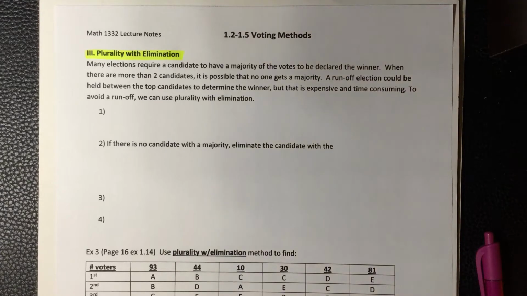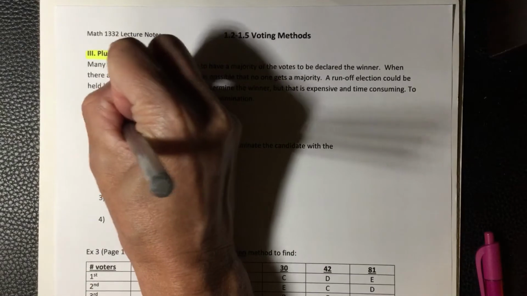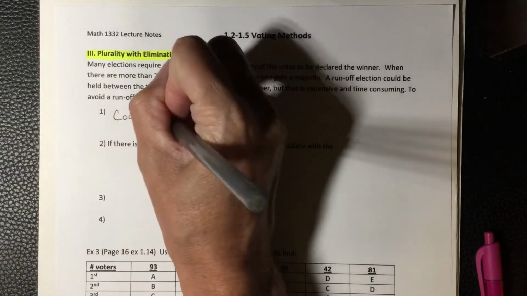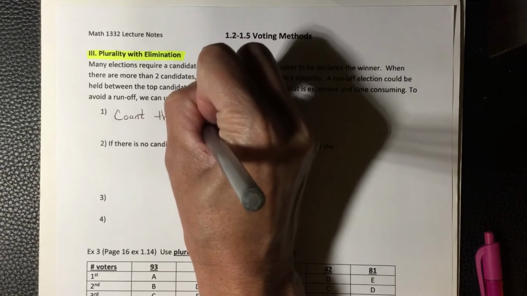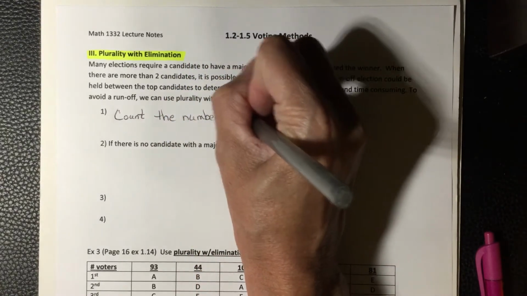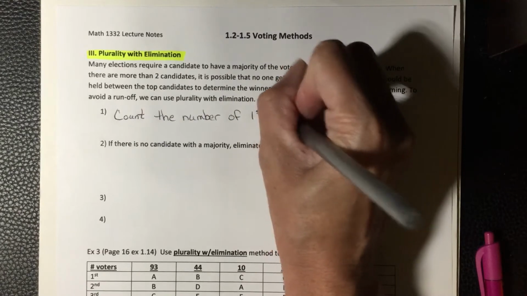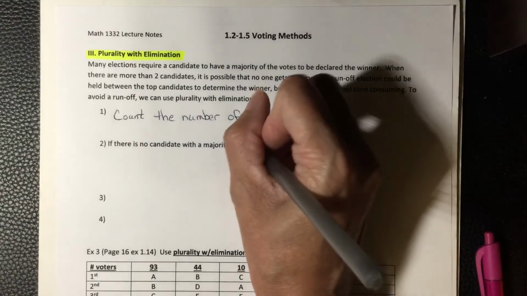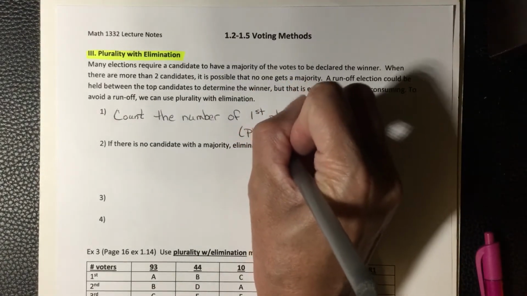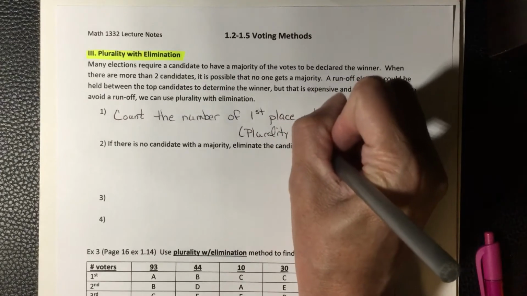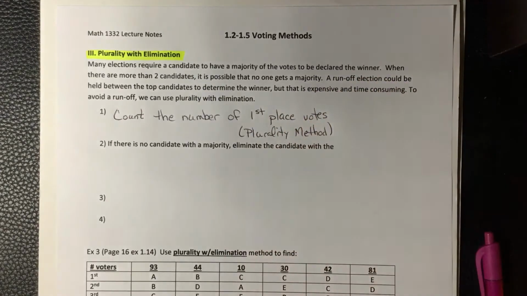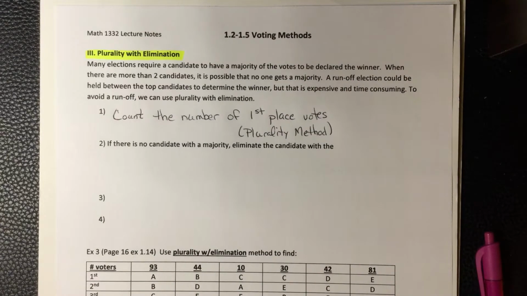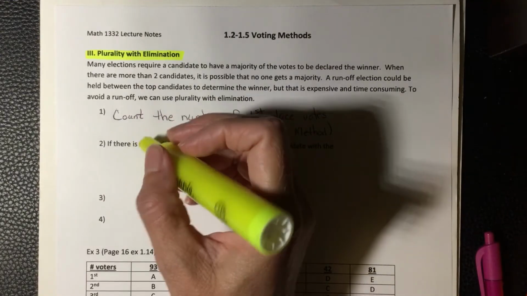So the first thing you're going to do is count the number of first place votes. Now if that feels familiar, that's because that is the plurality method that we did in the last video. Now we're going to see if we got a majority. If our winner did get a majority of the votes, we just stop. But if I don't have a majority, I'm going to keep going.